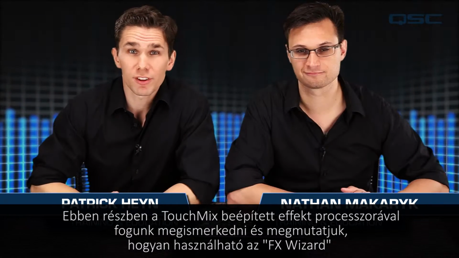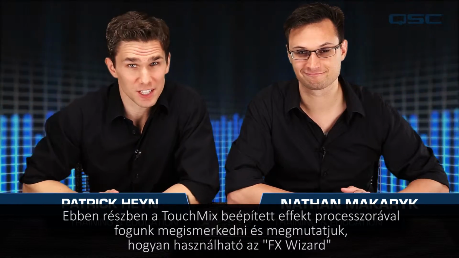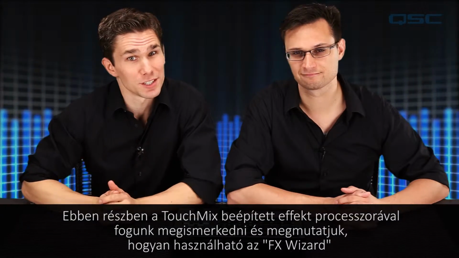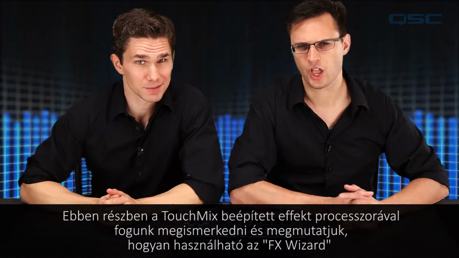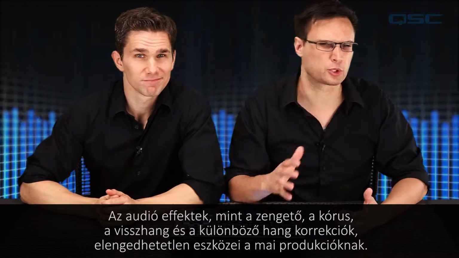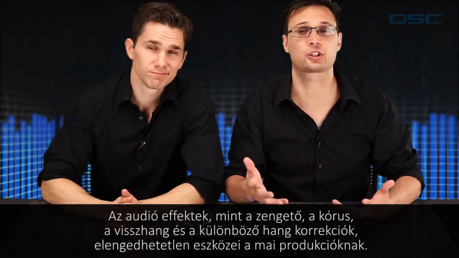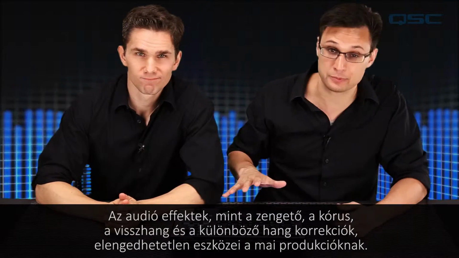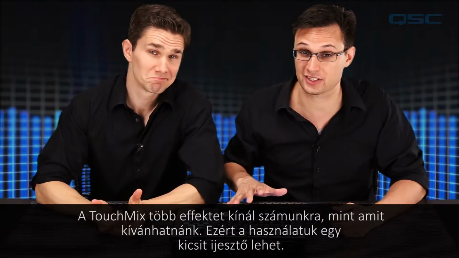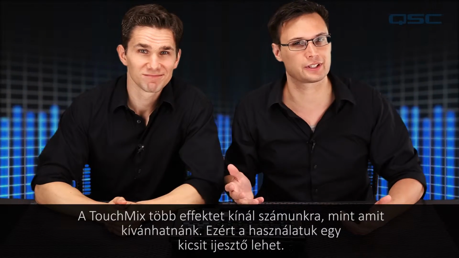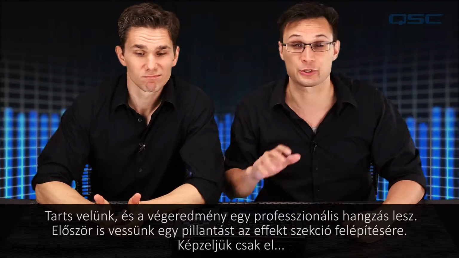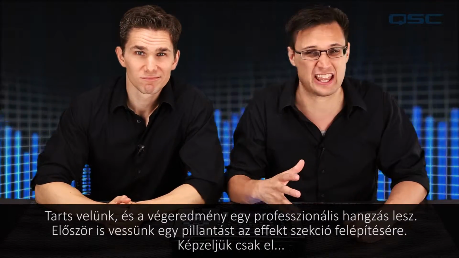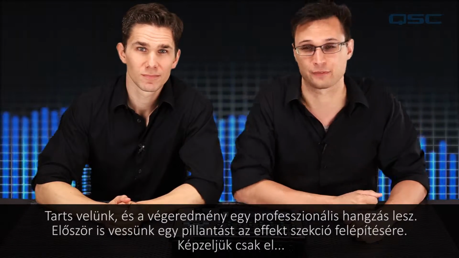Today we're going to introduce you to the onboard effects processor on the TouchMix and show you how to use the effects wizard to add effects to your performance. Audio effects such as reverb, chorus, delay, pitch correction, and pitch change are essential in today's audio production. The TouchMix may just give you more effects processing than you've ever had before, but using effects can be intimidating. So stick with us, because the payoff is a professional sounding live performance.